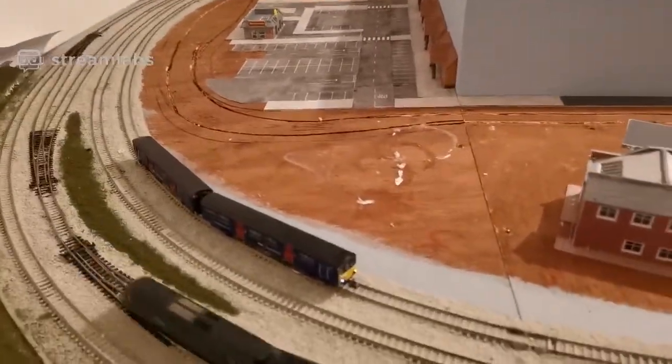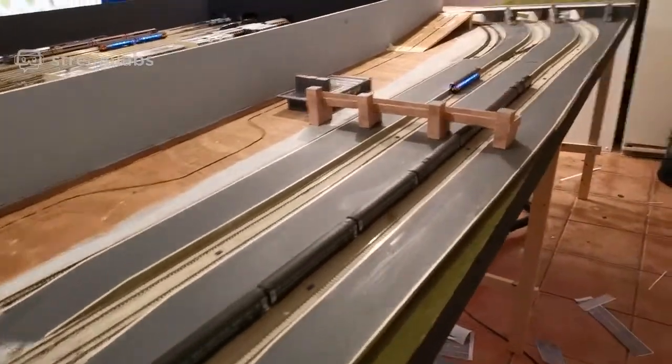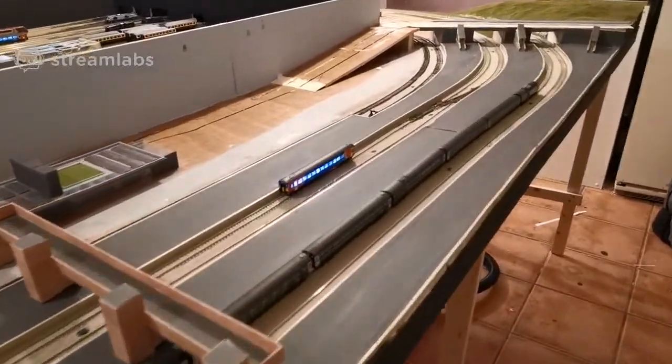Now we've got our 153 in a queue for the station. Sorry, the 150, waiting for the 153 to depart.